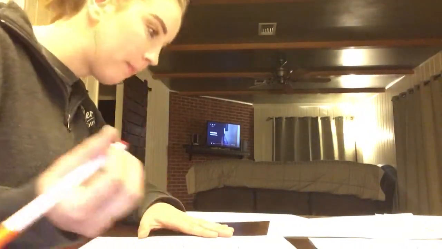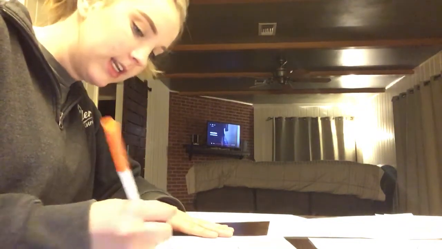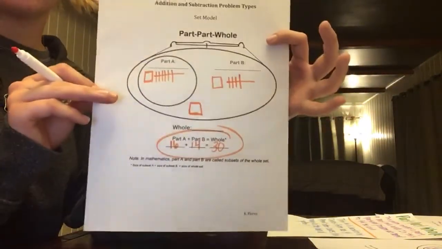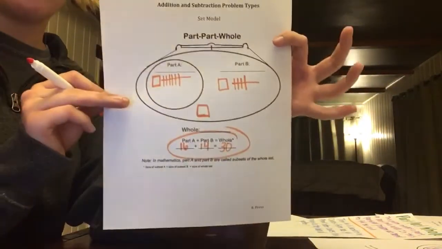So part A was 16 plus 14 equals 30. And that is how you get your part whole and how to solve it.